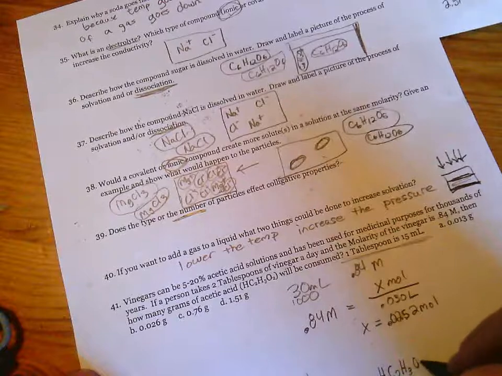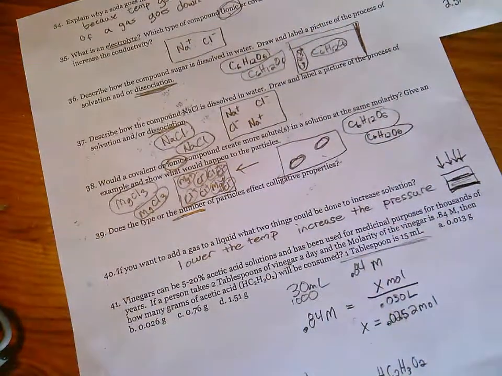So let's calculate that. We have 2 carbons at 12 apiece plus 4 hydrogens plus 2 oxygens, which are 16 apiece. Enter. So I have 60 grams.